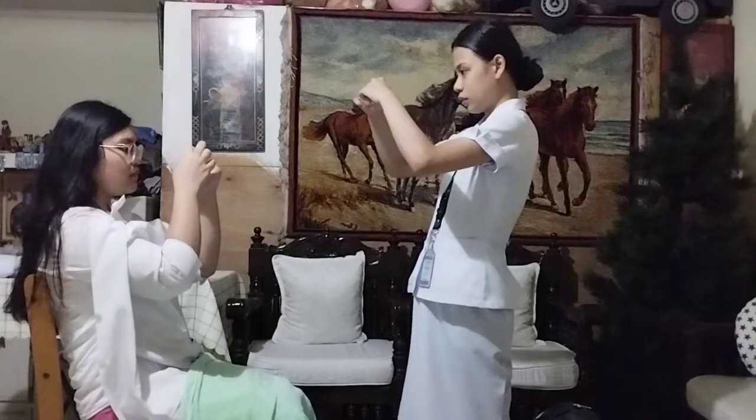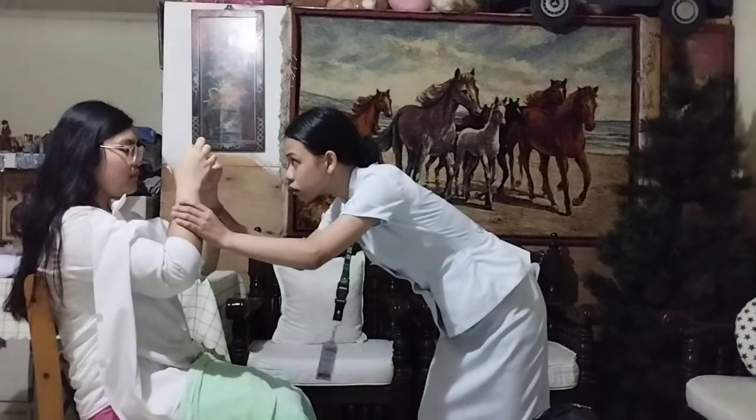So ma'am, can you please touch your index fingers together? Alright, so I could see the diamond-shaped space in between the index fingers of the patient. So this tells us that the patient's nails are 160 degrees in angle, which is normal. So next, I will now assess the texture and perform a capillary refill test on the patient's nails to determine the condition of the blood flow of the patient.